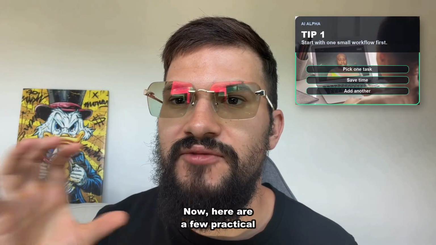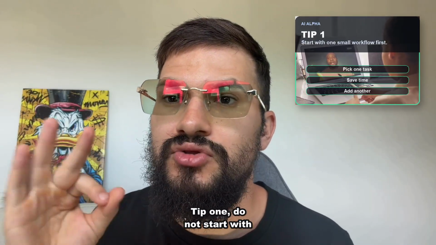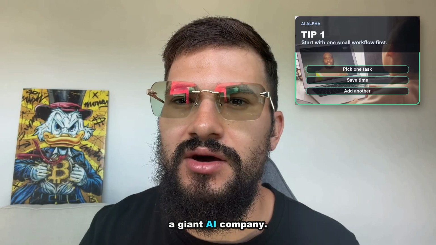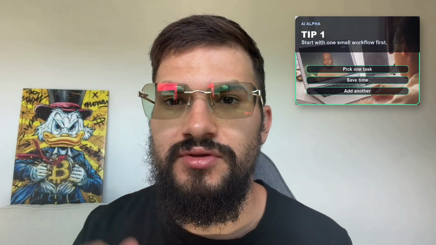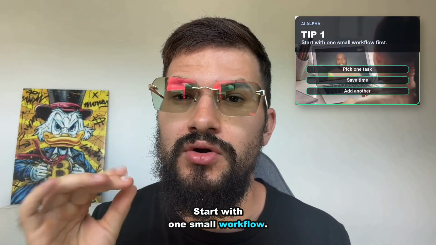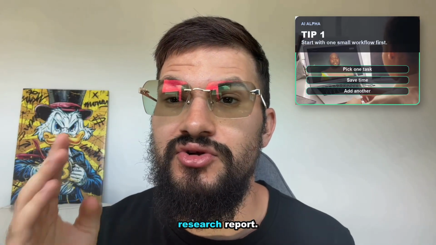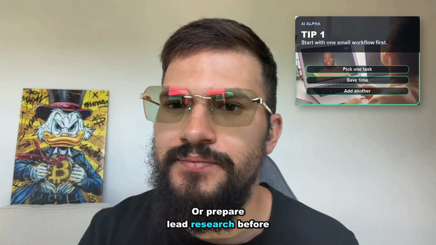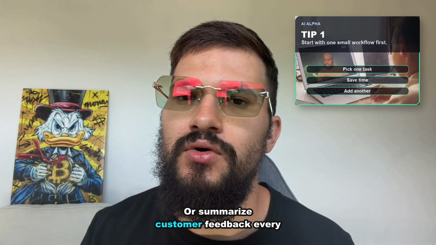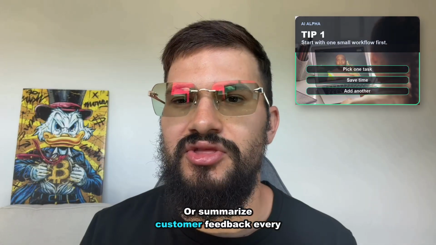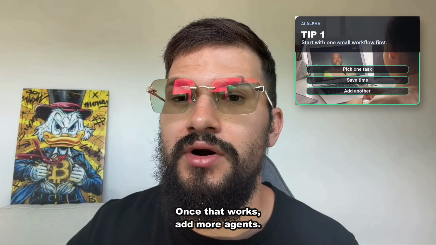Now, here are a few practical tips before using Paperclip. Tip 1. Do not start with a giant AI company. That sounds exciting, but it can become confusing fast. Start with one small workflow. For example, create a weekly content research report, or prepare lead research before sales calls, or summarize customer feedback every Friday. Once that works, add more agents.